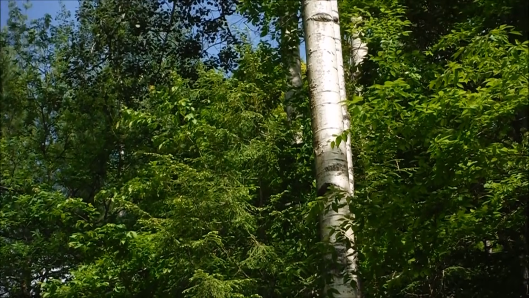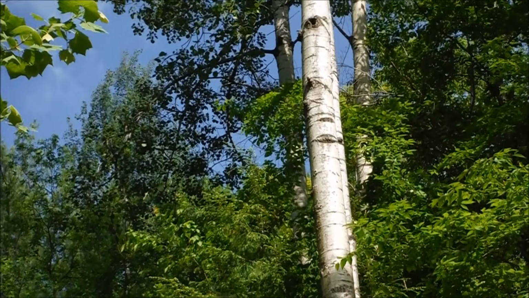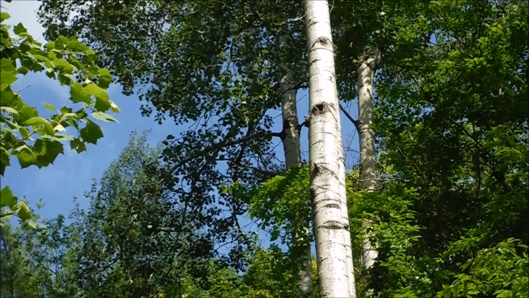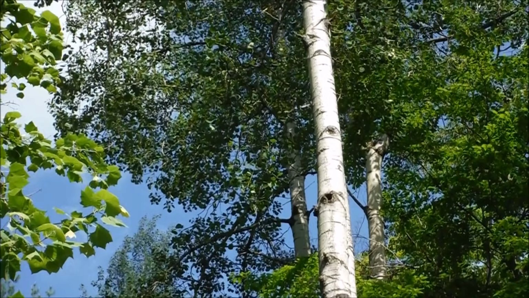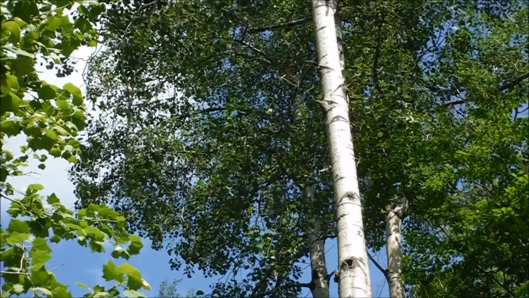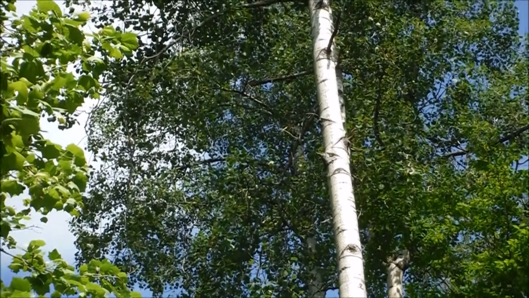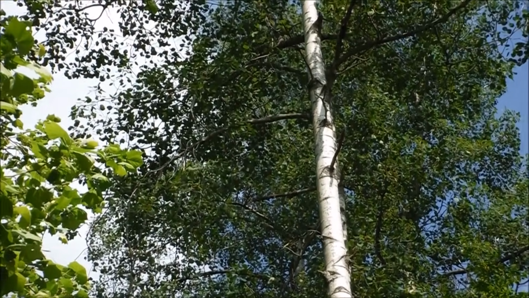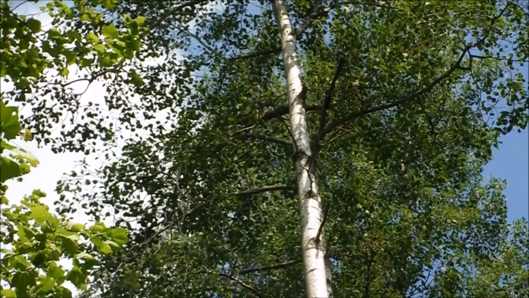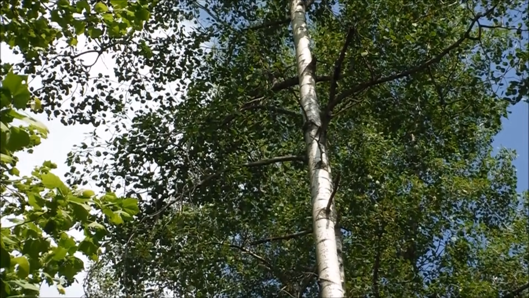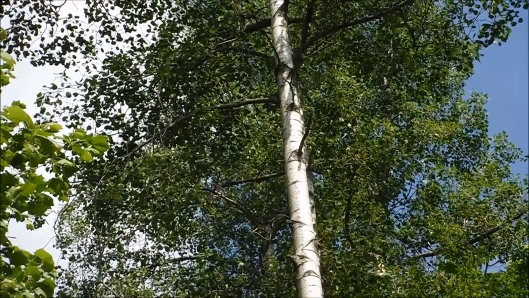Members of the aspen family have at least part of the limbs and trunk that is this gleaming bone white. Aspen is often known as poplar or popple, and that includes quaking aspen and big-tooth aspen. This is a quaking aspen here.